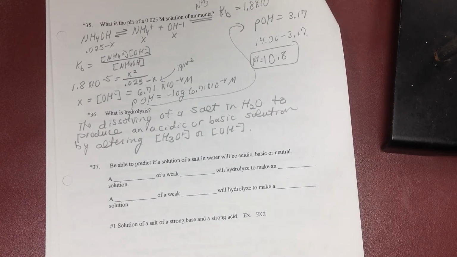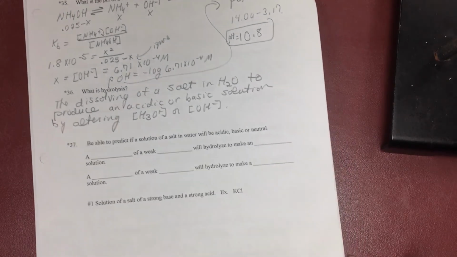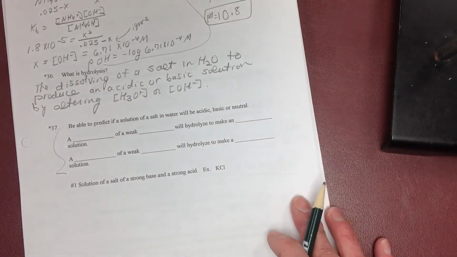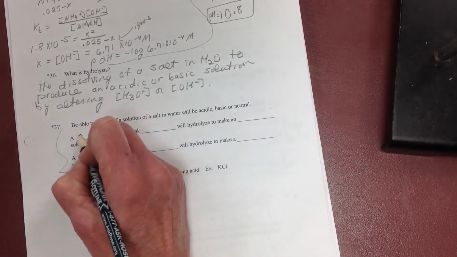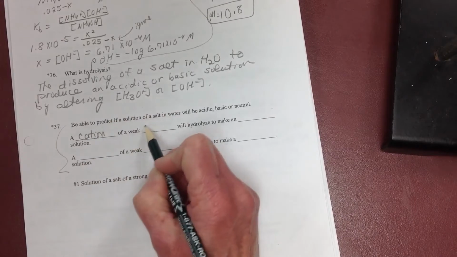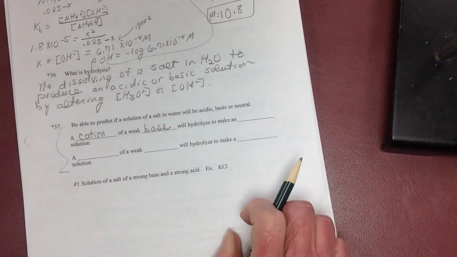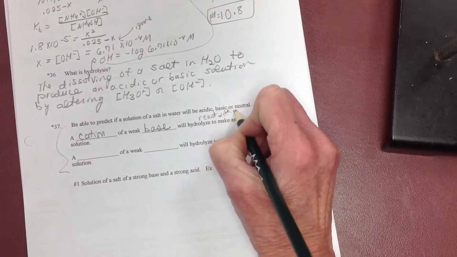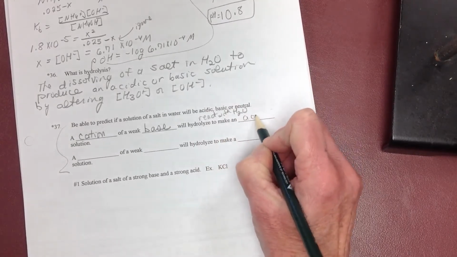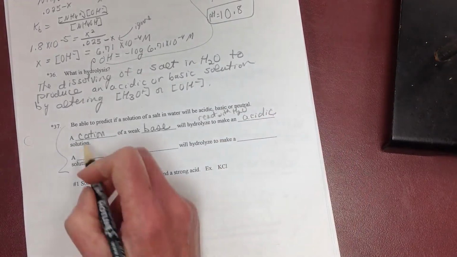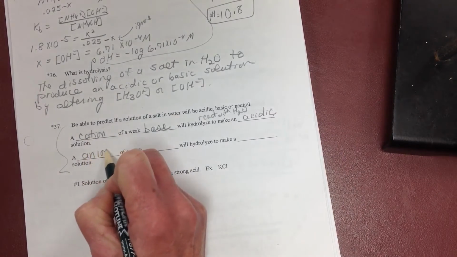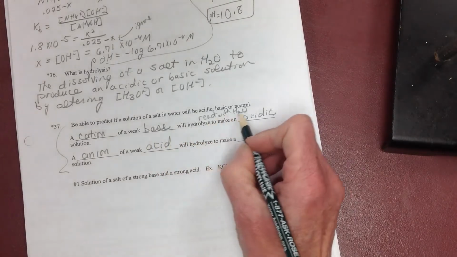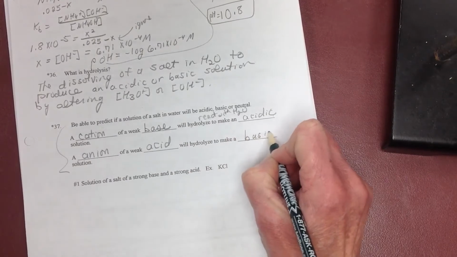Okay, so you can look at a salt's formula and you'll be able to figure this out eventually. This is going to be like a summary of the whole thing, and then I'm going to show some specific examples of it. Okay, so if you take a cation of a weak base, it will hydrolyze, which really means it will react with water to make an acidic solution. And if you add the anion of a weak acid, it will hydrolyze or react with water to make a basic solution.